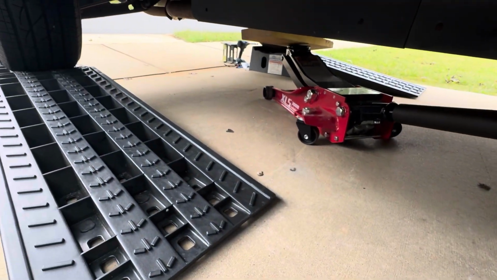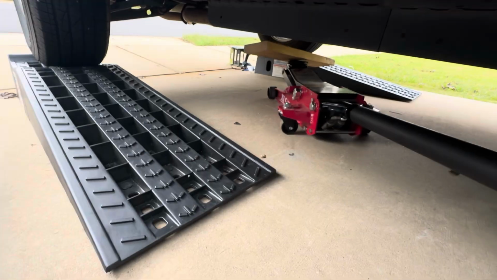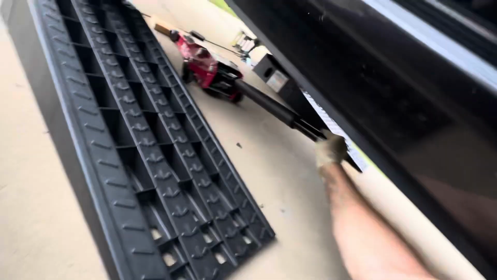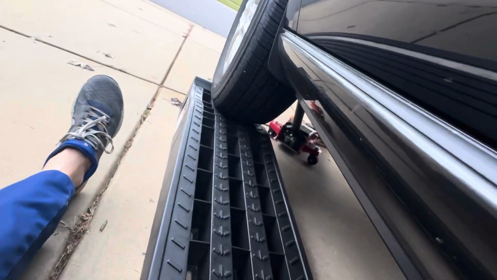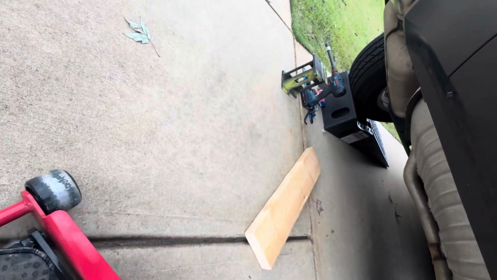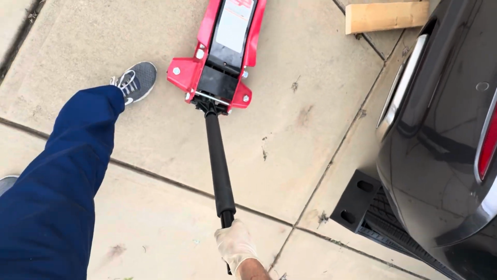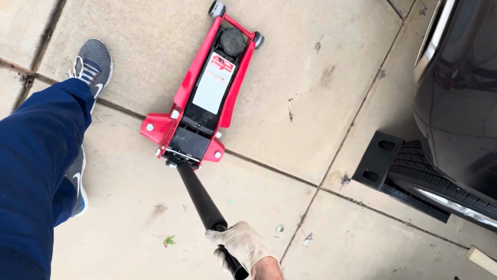lower our chuck. Push it out. Oh, that was silly of me to do it that way. Right. There we are. It's spring loaded, you know, so I just sent it all the way through.